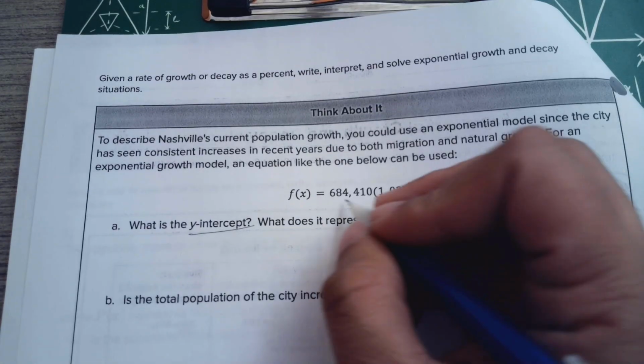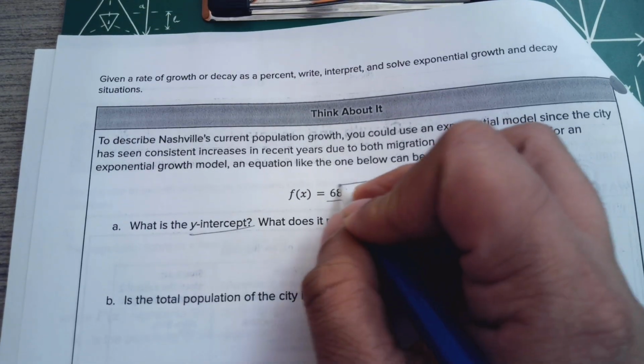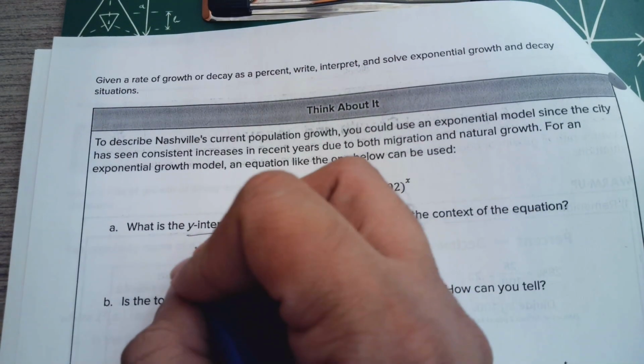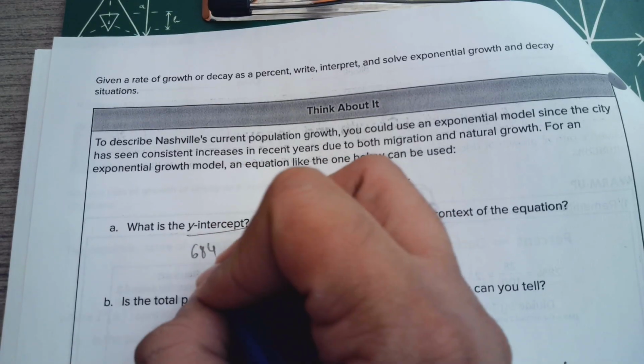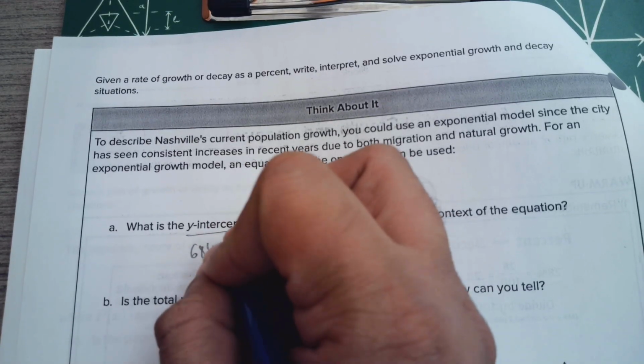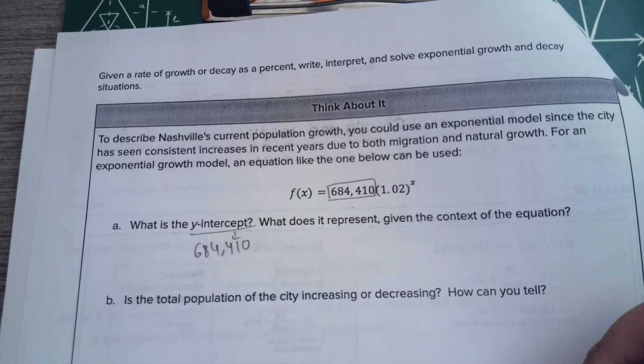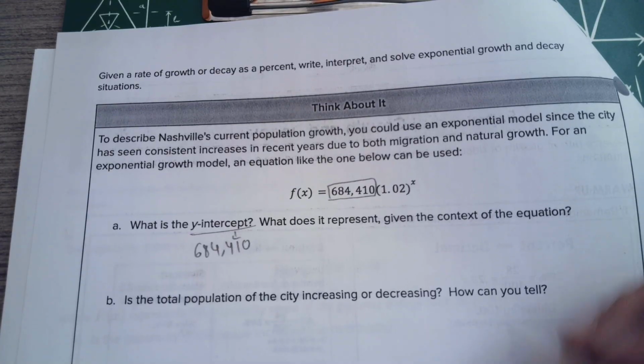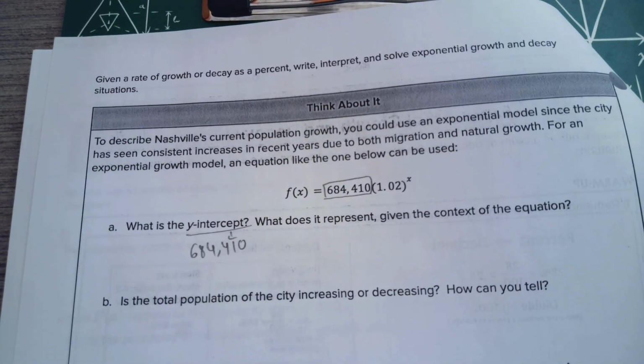I know right off the bat that whatever is here is your y-intercept. So it's 684,410. That's your y-intercept. What does it represent? Well, you can read this and figure it out. It's like the initial population.